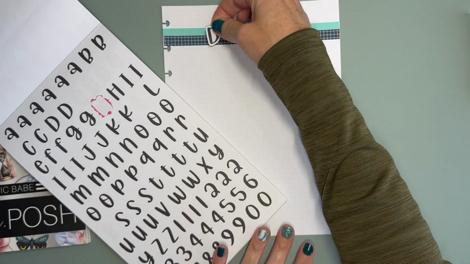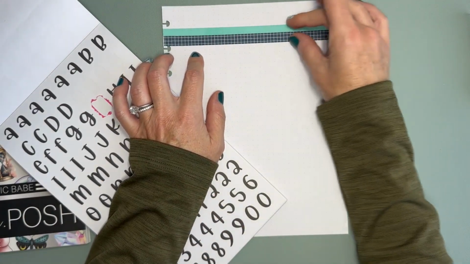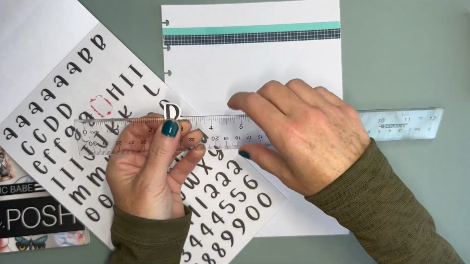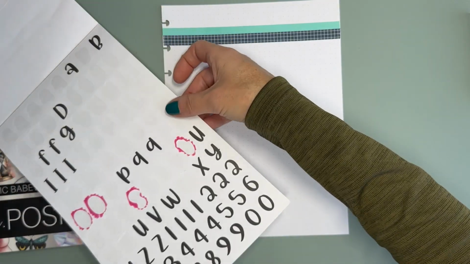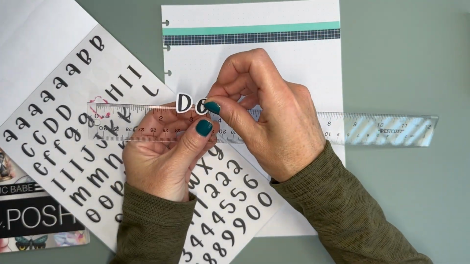I'm going to grab a ruler so that I'm going to just spell out doctor or doctors up here to put over the washi. So it took me a really long time to find the practice that I had gone to before.